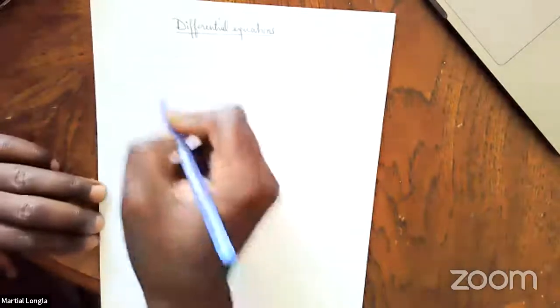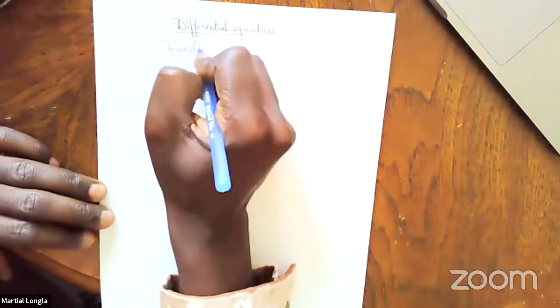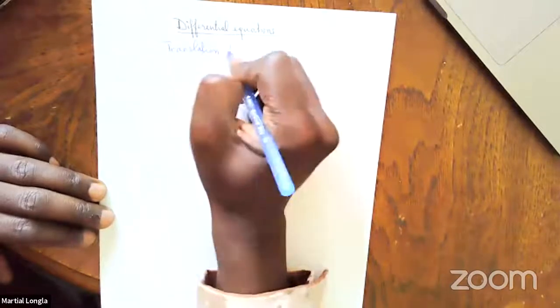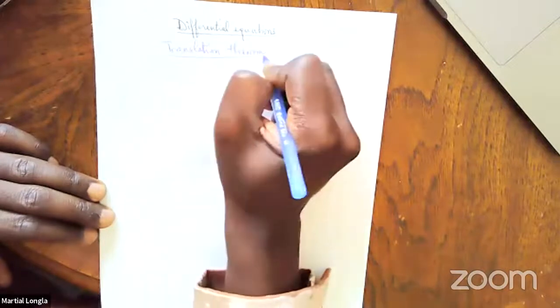What are we calling translation theorems in this setup? Can everybody see this?